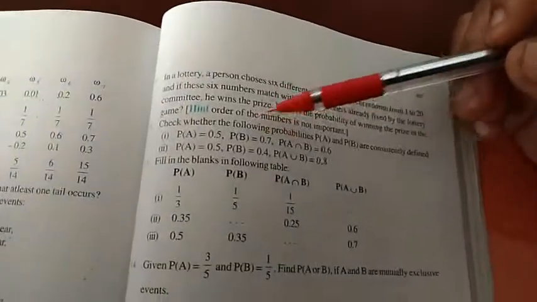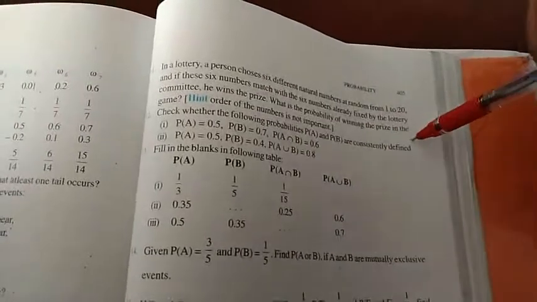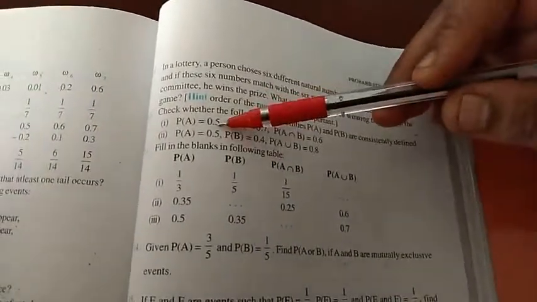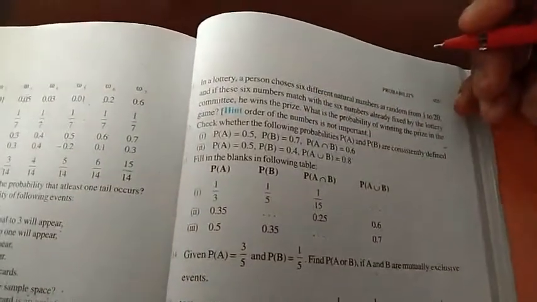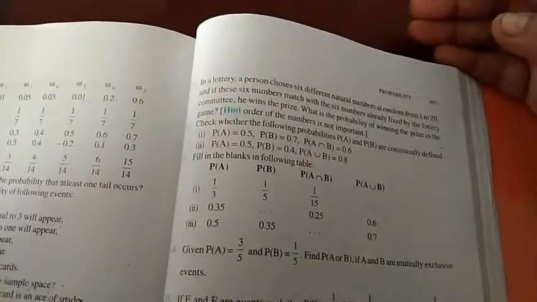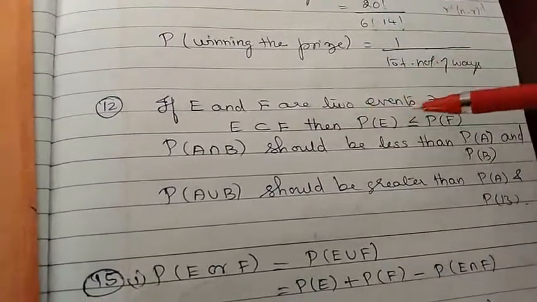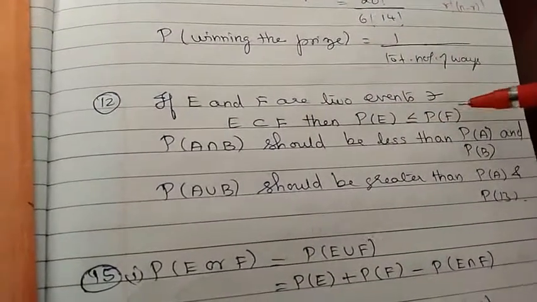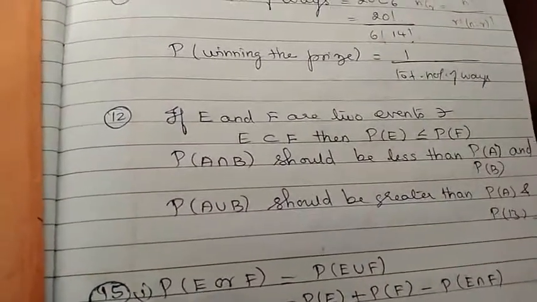Next question: check whether the following probabilities are consistently defined. They have given you P of A, P of B, P of A intersection B. With this, we need to check whether they are consistently defined or not. So how will you check whether they are consistently defined? We know that if E and F are 2 events such that E is a subset of F, then P of E is less than or equal to P of F.